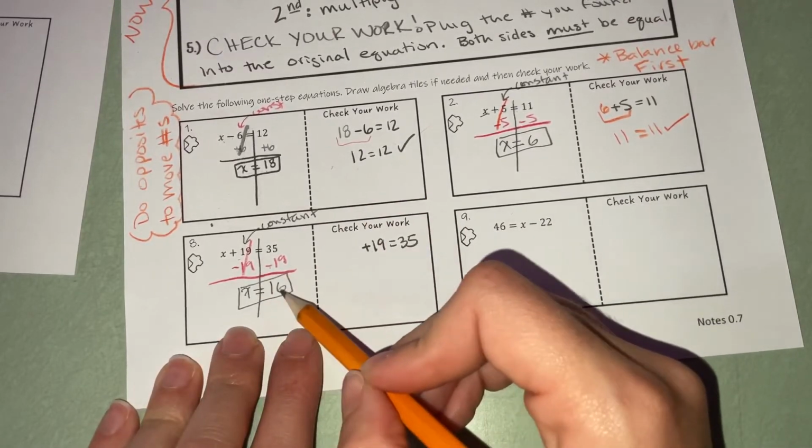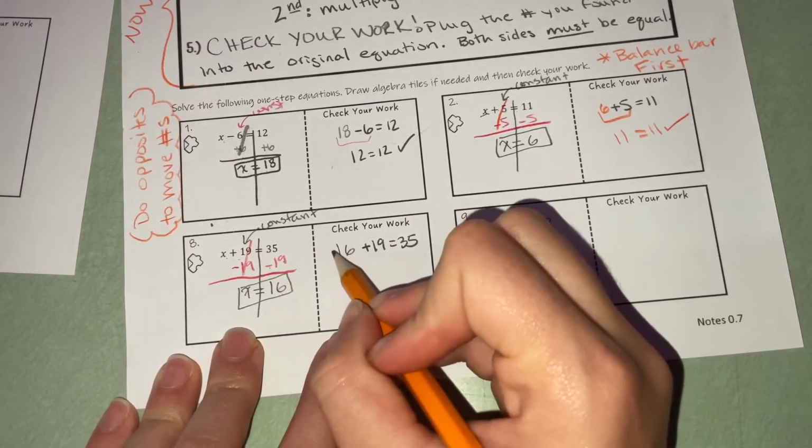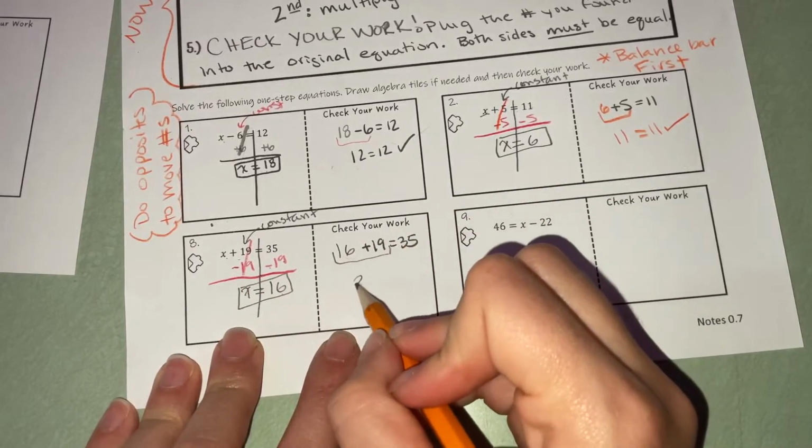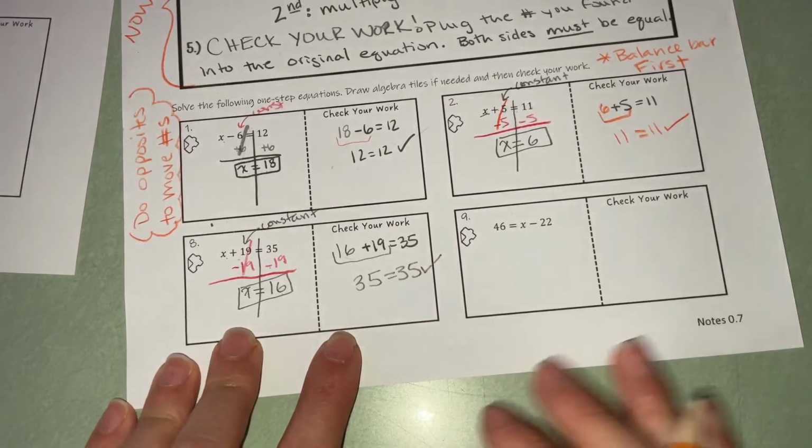Then I'm going to take this 16 and replace it with my x to check my work. So I have 16 plus 19. I plug that in my calculator. I get 35 equals 35, and that is a good answer.